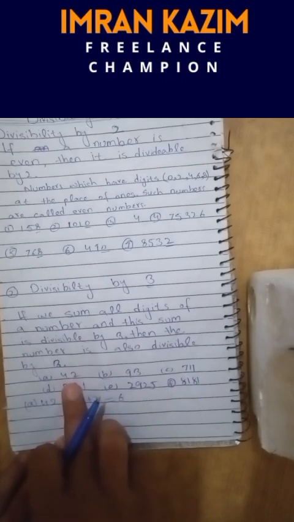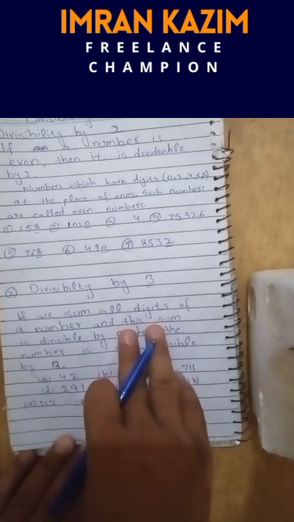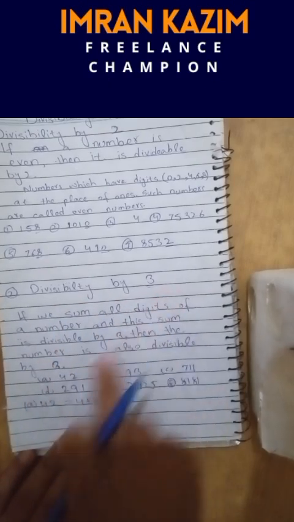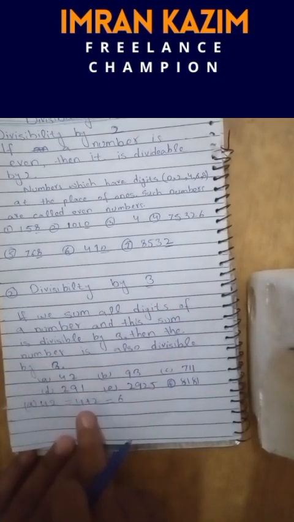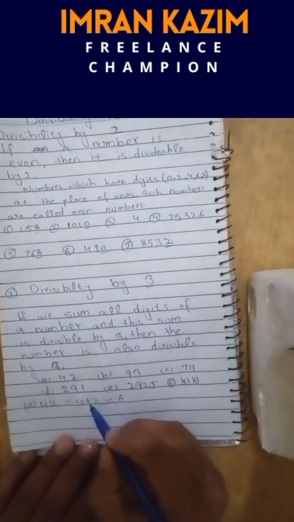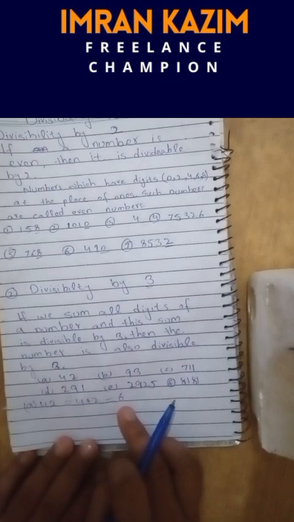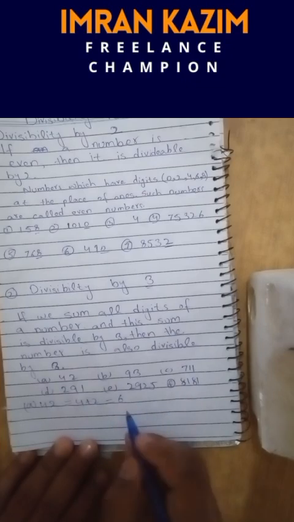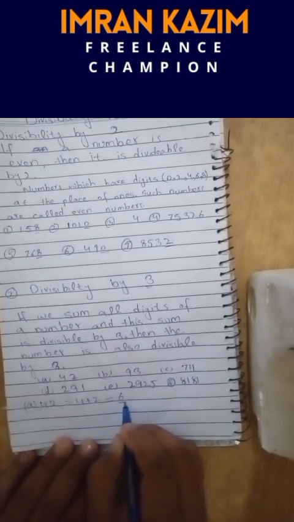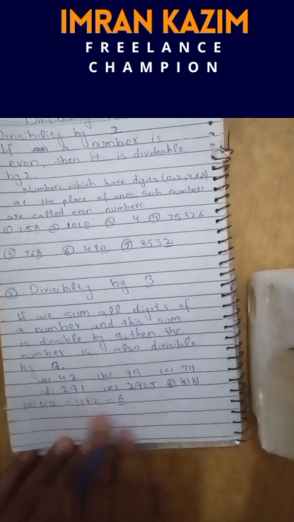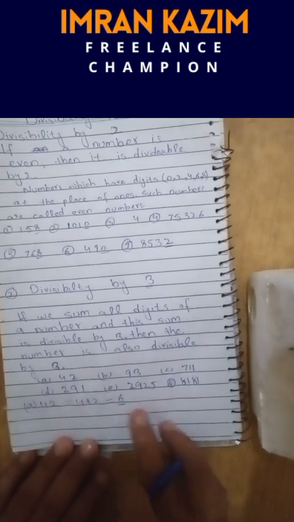Now we have the number 42, and according to the rule of divisibility by 3, we will add these digits. We have placed a plus symbol between 4 and 2 to add both digits. 4 and 2, if we add, becomes 6 after addition. And now we check, is this 6 divisible by 3? Yes, this 6 is divisible by 3. 3 ones are 3, 3 twos are 6.